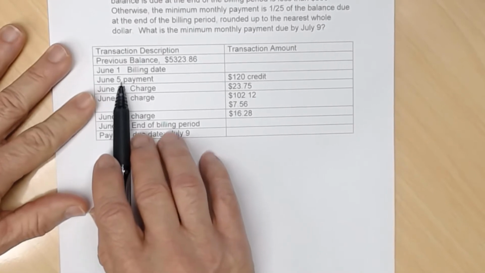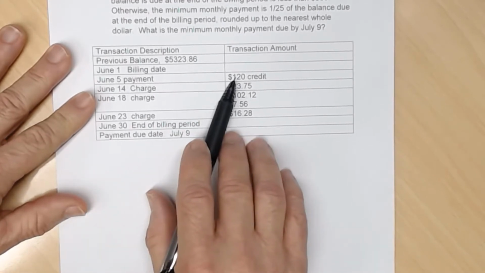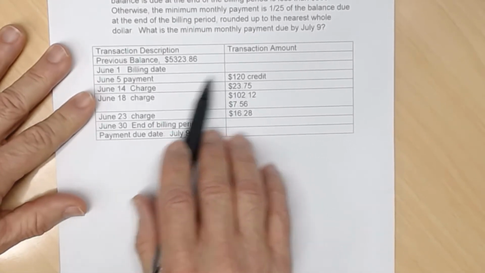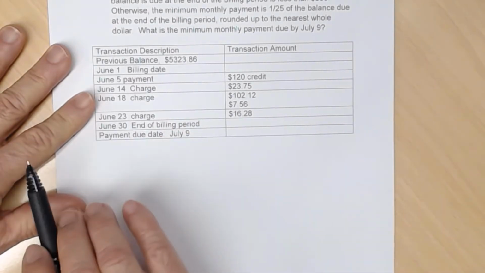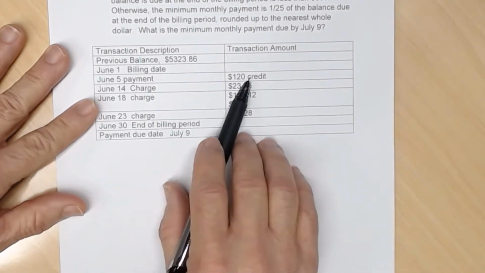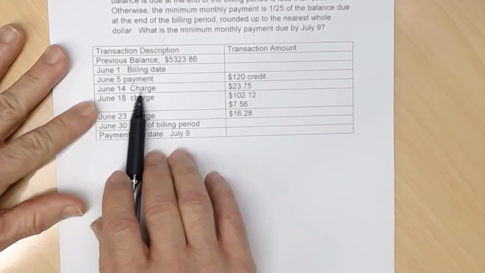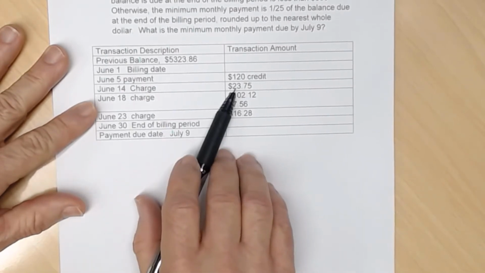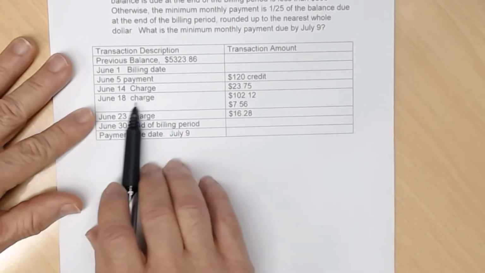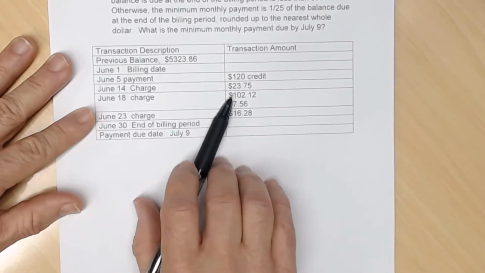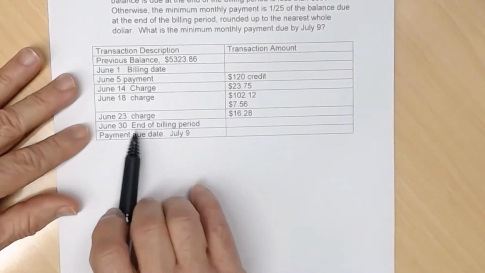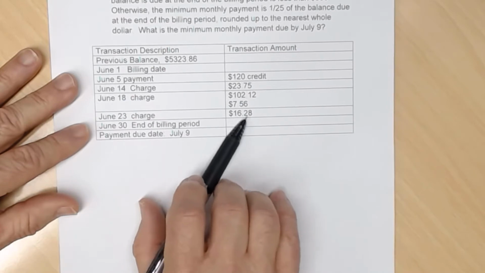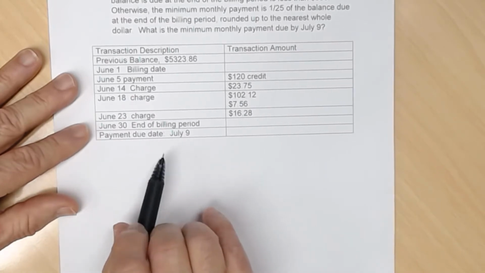On June 5th, you made a payment of $120. That's when the bank got this payment, so that's a credit. On June 14th, you had a charge of $23.75. On June 18th, you had two charges, and those are the amounts. And then on June 23rd, you had a charge of $16.28.